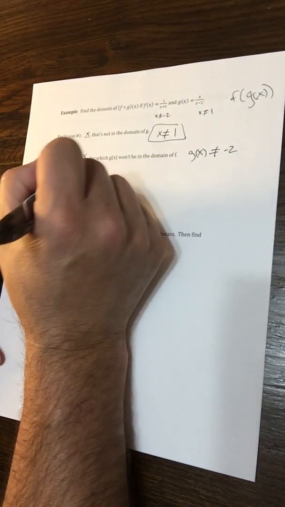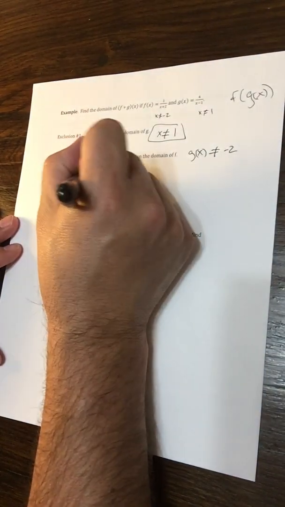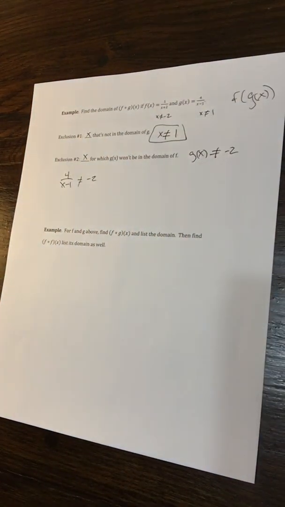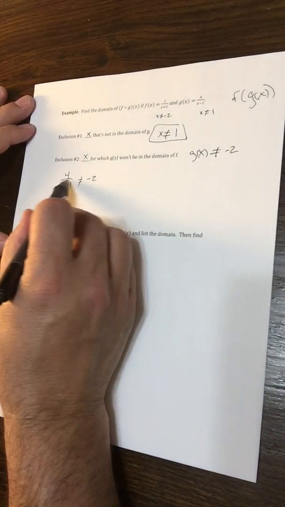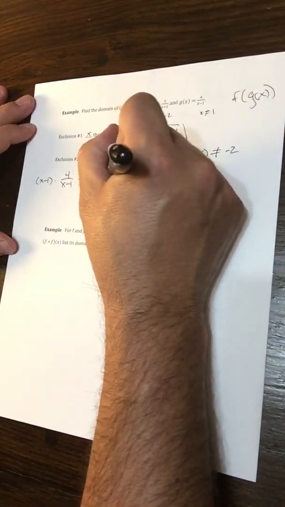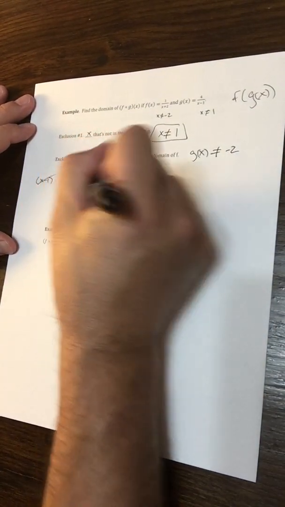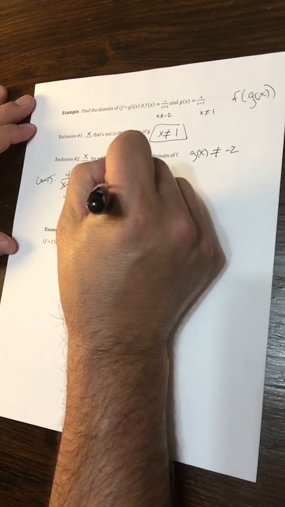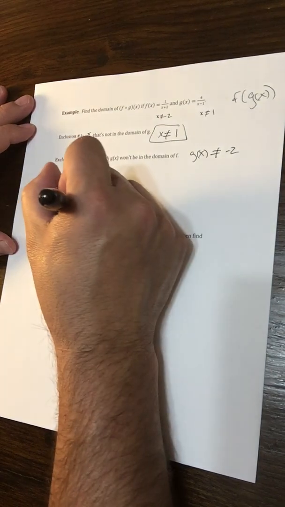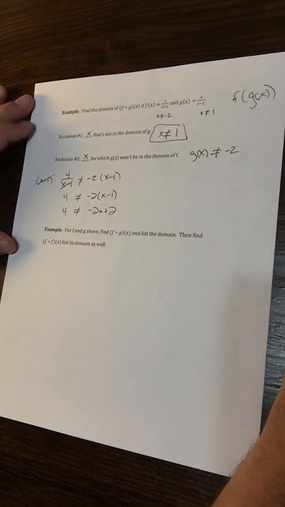Okay, so let me go over here and let me go 4 over x minus 1, which is g of x, and set it equal to -2, and I'm going to find out what I can't have. Or if you prefer, I'll just say it's not equal to, and we'll solve it that way. To get rid of this out of the denominator, you multiply both sides by parentheses x minus 1, so that these will cancel. Then 4 is not allowed to equal -2 times x minus 1. My next step is obviously to distribute. So 4 cannot equal -2x plus 2.